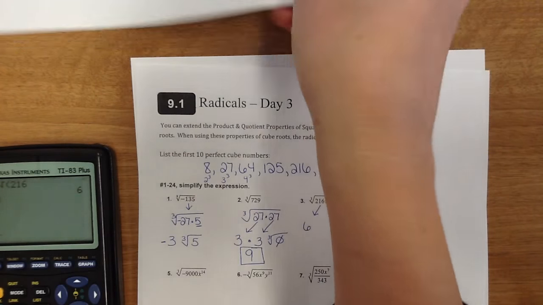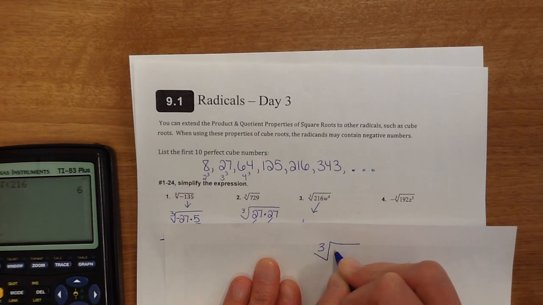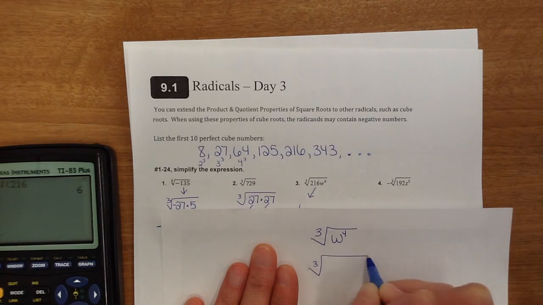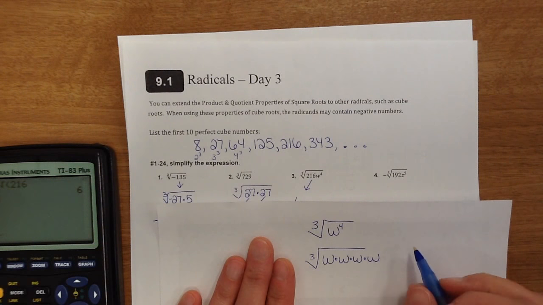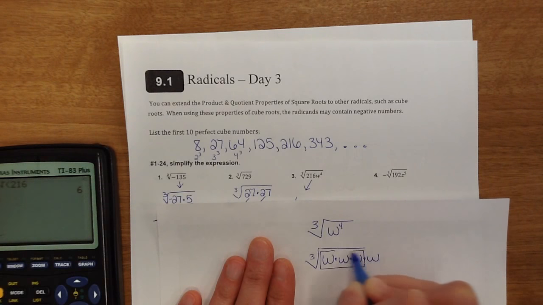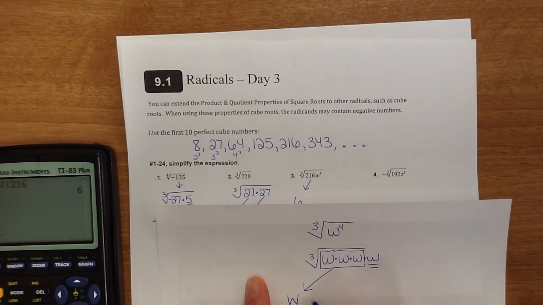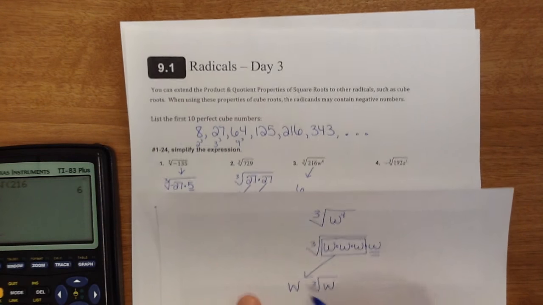But now variables. We've been talking about this the last couple days. So the cube root of w to the 4. Remember, you're looking now for groups of 3. So this is like 4 w's. How many groups of 3 do I have? I hope you're all saying 1. So see how I have one group of 3? That comes out front. This one doesn't have a group, so it's left over. Okay? So these cube roots are the same. I mean, think about the 216.